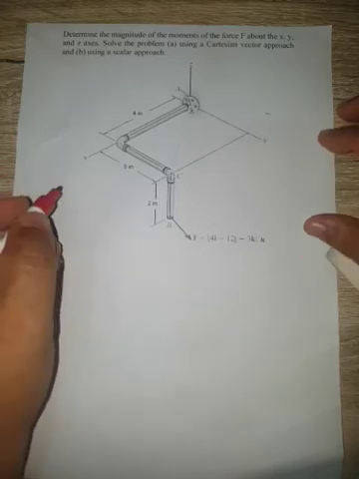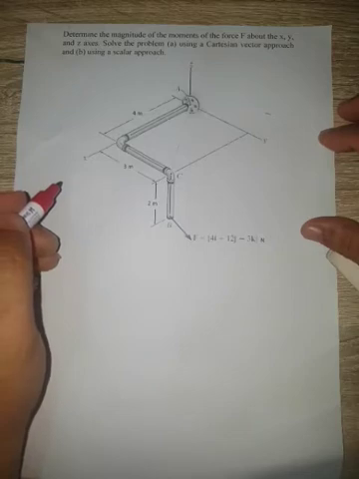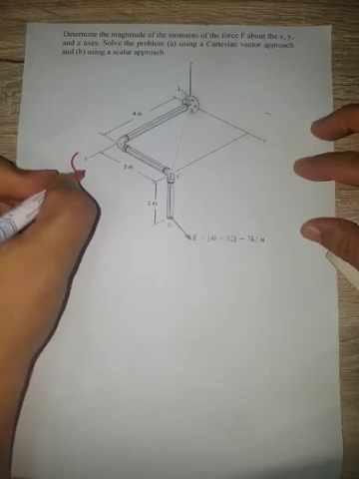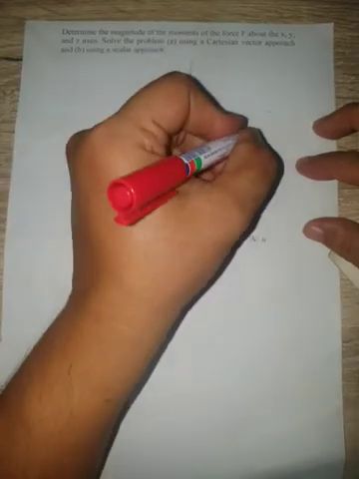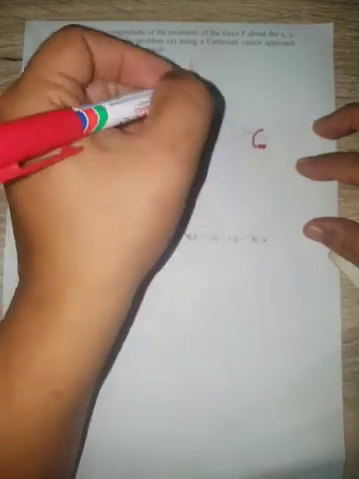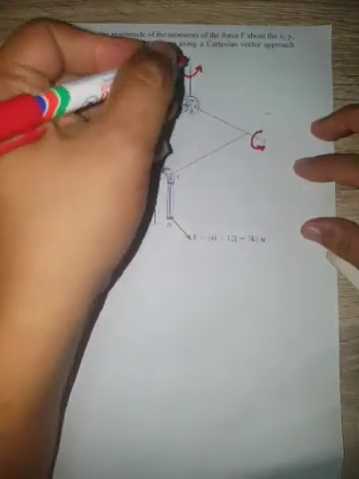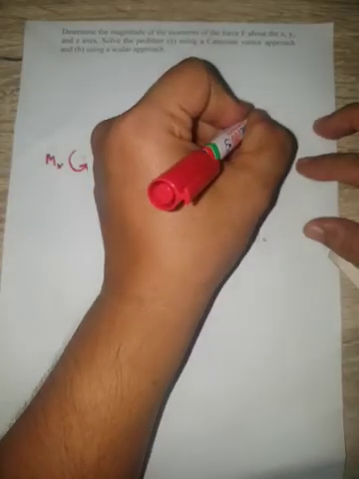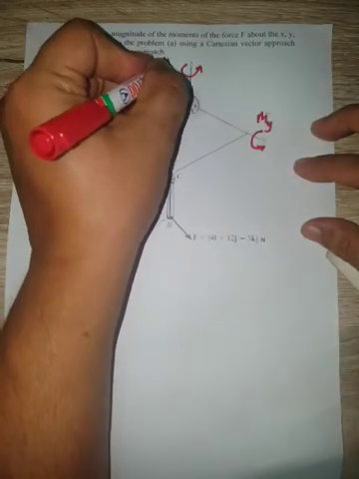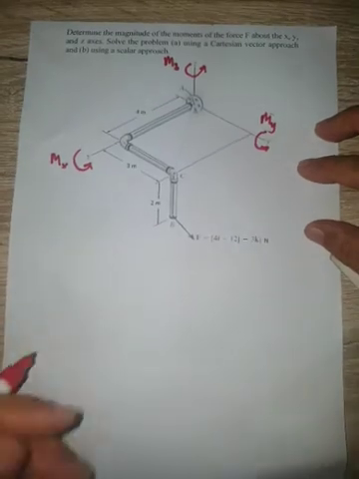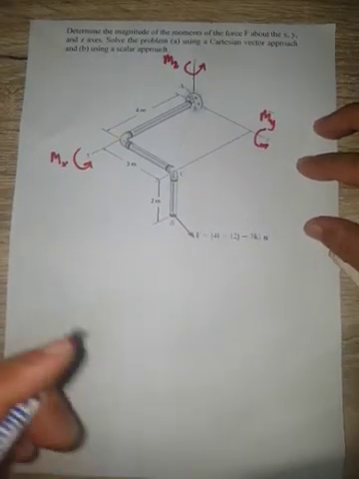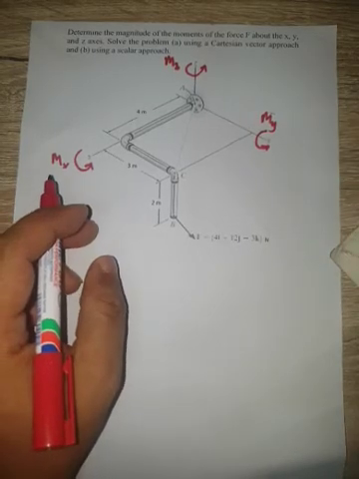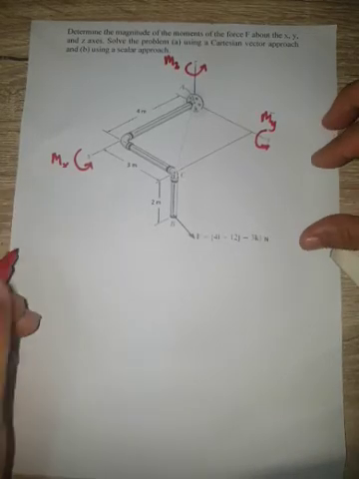Now we are going to find out what is the moment about each axis, whether it is the x-axis, y-axis, or z-axis. So we are going to find Mx, My, and Mz. How are we going to find out? We can use either the scalar method or the vector method. Let me see the scalar method first.